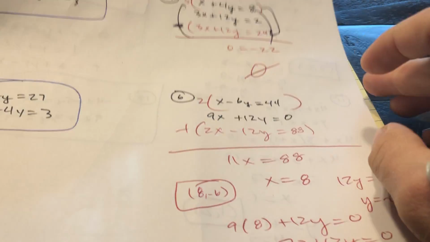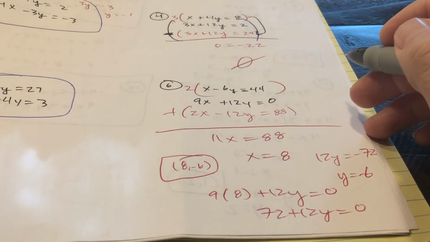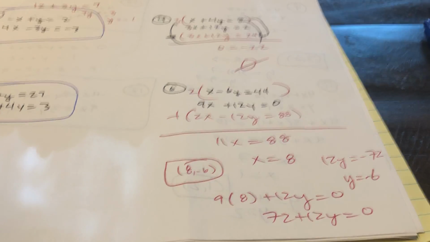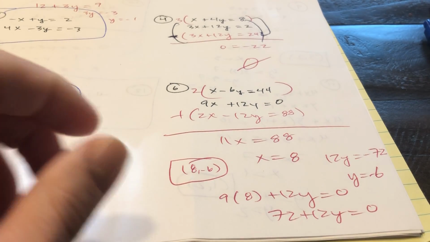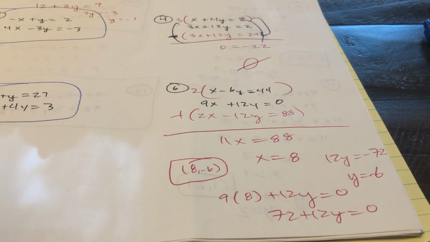But try 2, 3, and 5 on your own. I will expect for you to have those done when I see you again. All right? Have those done for me. 2, 3, and 5 on that page. I'm going to ask you, do you understand them? What's the answer?